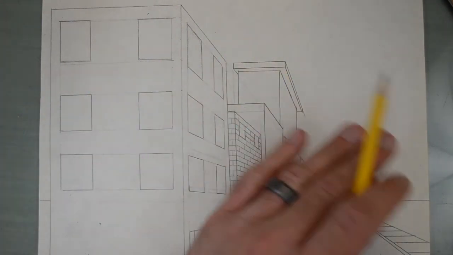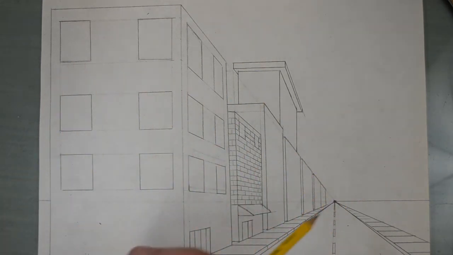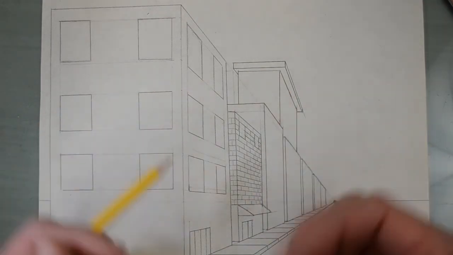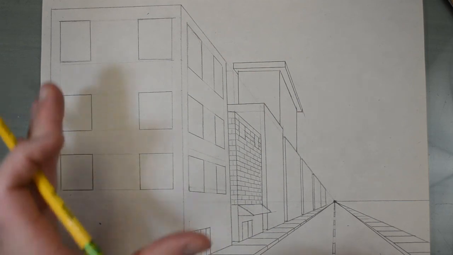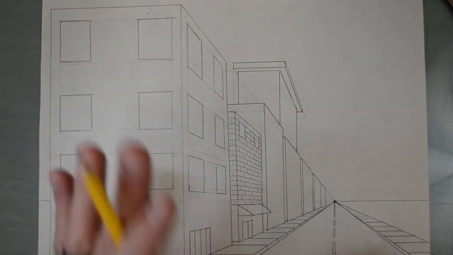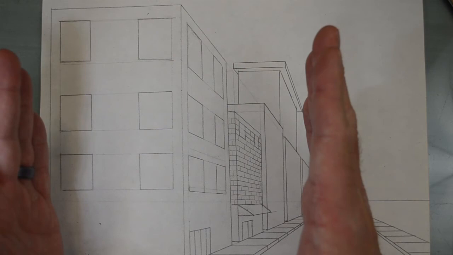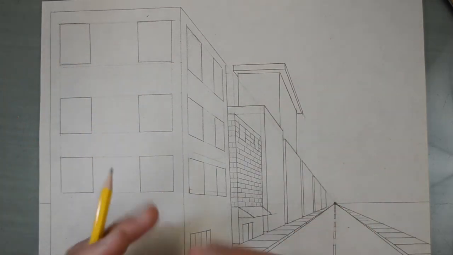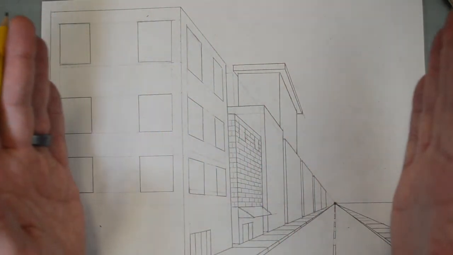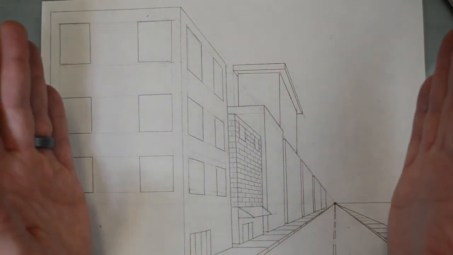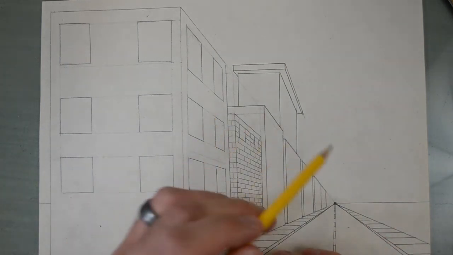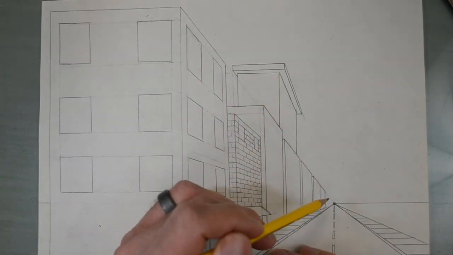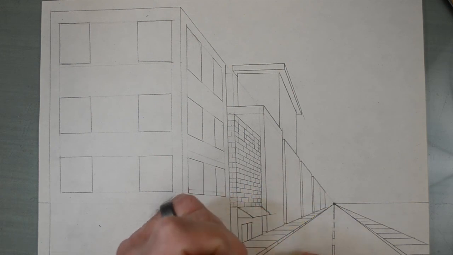I'm going to spend the rest of the time of this video just doing some further decorating of this picture to show you how you can develop it. I'm not going to finish it because that would take me too long, but I'm going to show you different parts and developing different parts. That doesn't mean that I want you to stop where I stop. I want you to finish the entire picture and make it unique, make it different from mine, while still making sure that you're trying to obey the rules of 1-point perspective.